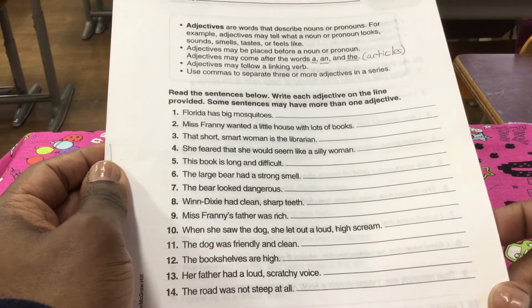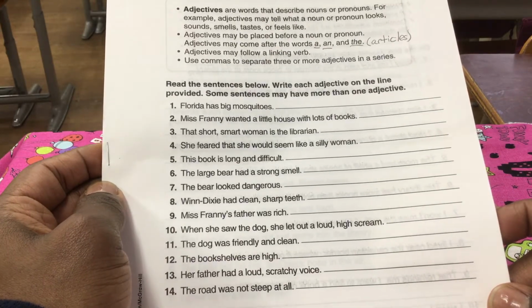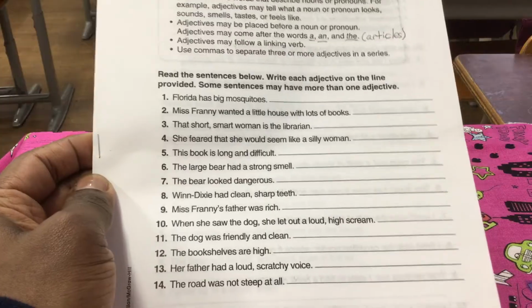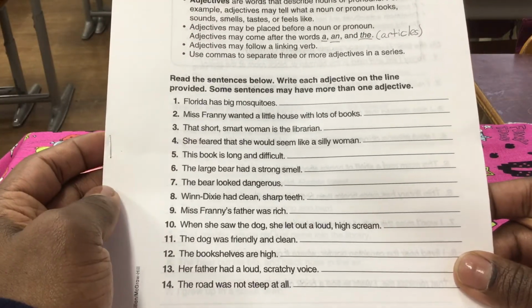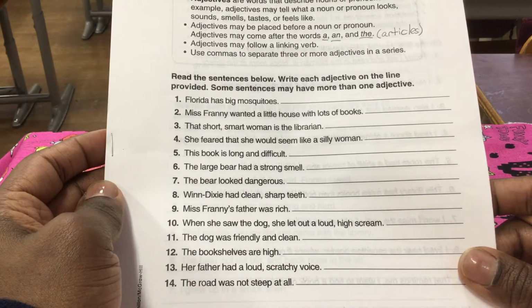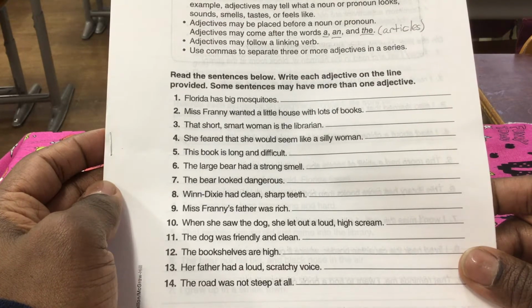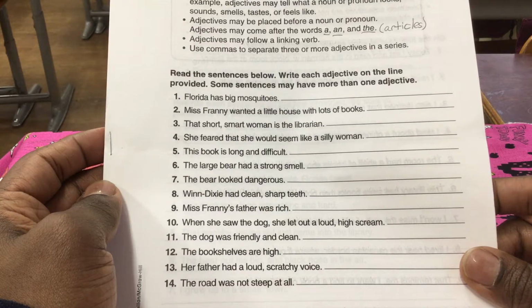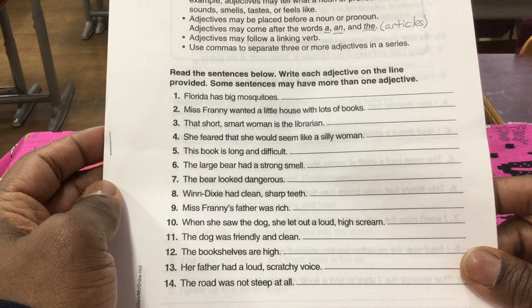Number 1, Florida has big mosquitoes. Number 2, Miss Franny wanted a little house with lots of books. Number 3, that short, smart woman is the librarian. Number 4, she feared that she would seem like a silly woman.